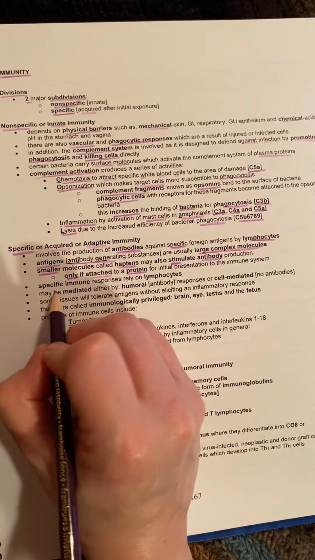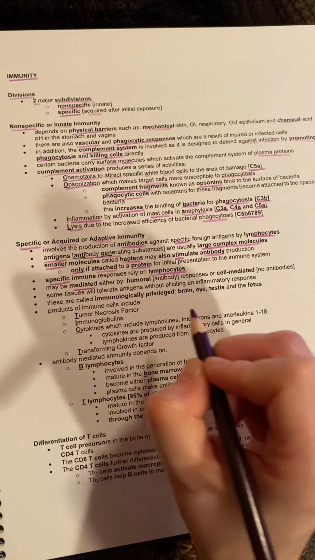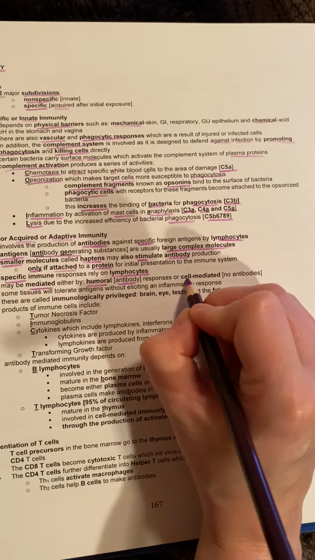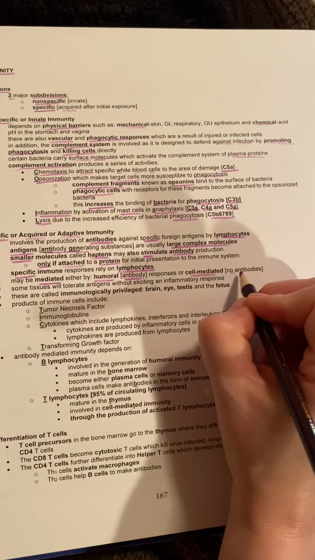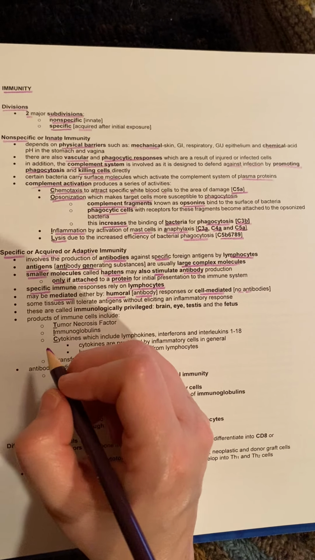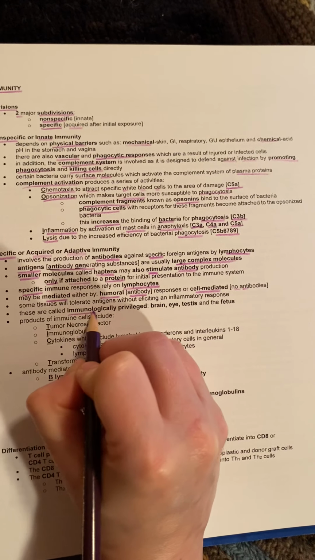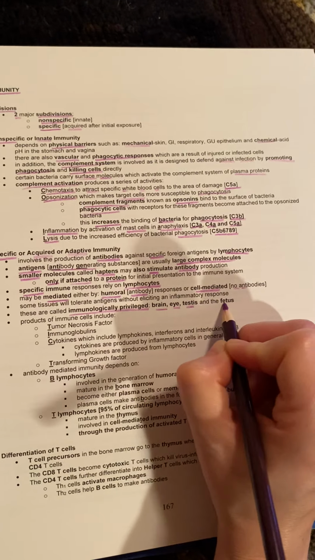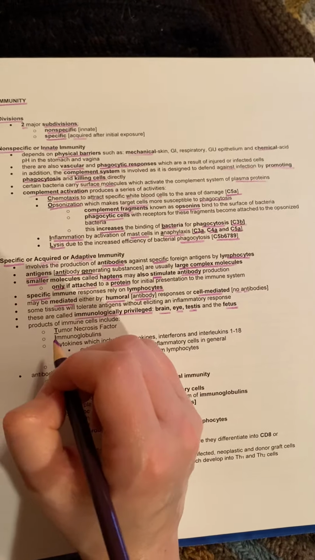Specific immune responses rely on lymphocytes, may be mediated either by humoral, meaning antibody responses, or cell-mediated, which is new antibodies. Some tissues will tolerate antigens without eliciting an inflammatory response. These are called immunologically privileged, like the brain, eye, testes, and fetus. Fetus is many types of tissue.